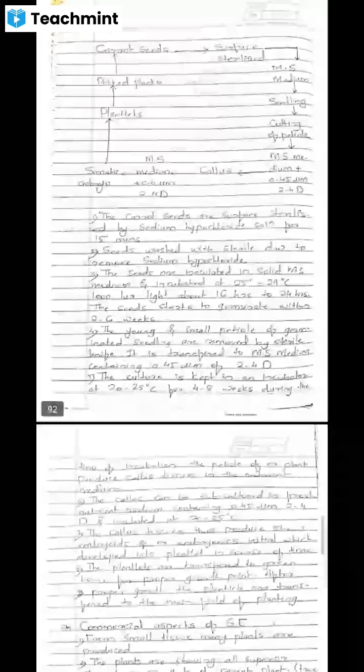In indirect somatic embryogenesis, we take the example of carrot seeds. Here, first of all, we sterilize the carrot seeds and grow them on MS medium. After incubation, the seedlings are formed. The petiole of these seedlings is transferred again to MS medium.